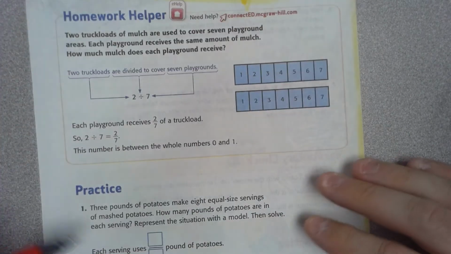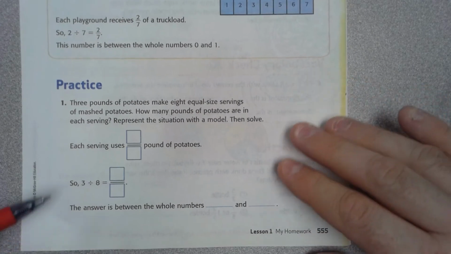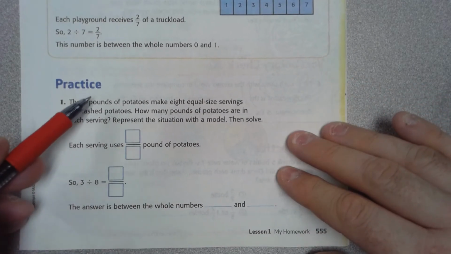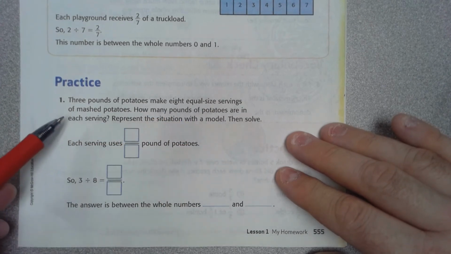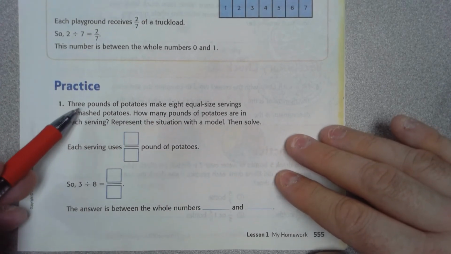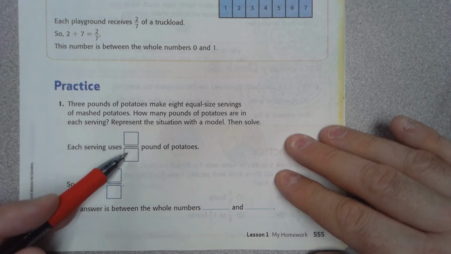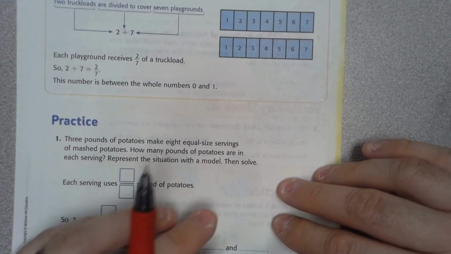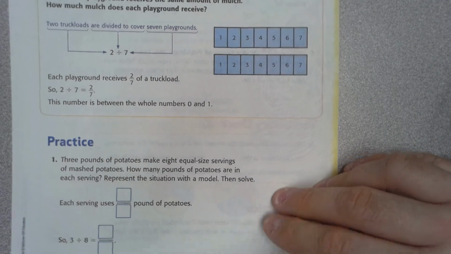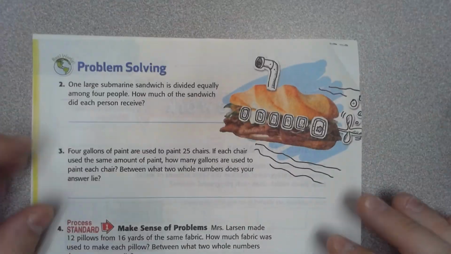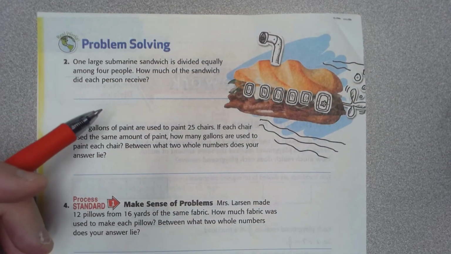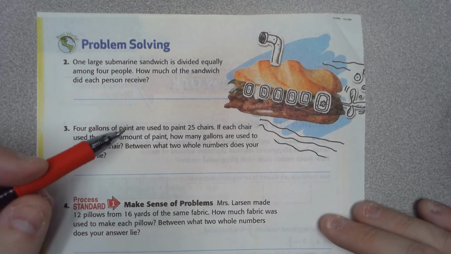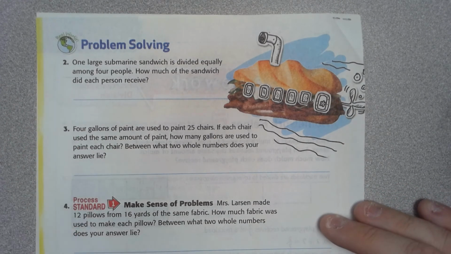So in your problems, you're going to do kind of like what we did on the front page, where you're going to look at 3 pounds of potatoes make 8 equal sized servings of potatoes. So you're basically taking 3 divided by 8, and then you're going to write that in the necessary blanks, and you're going to tell me in the end what whole numbers those are between. On the back side, this looks like a large submarine sandwich. Again, 1 sandwich is divided equally amongst 4 people.